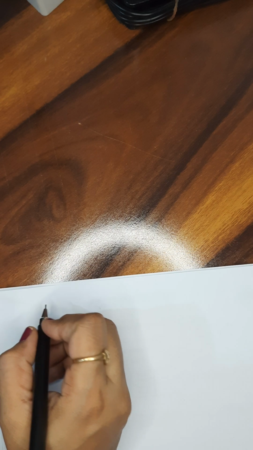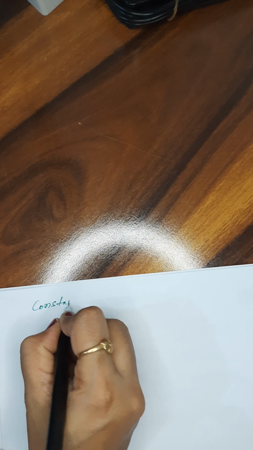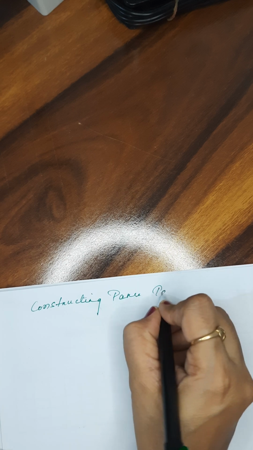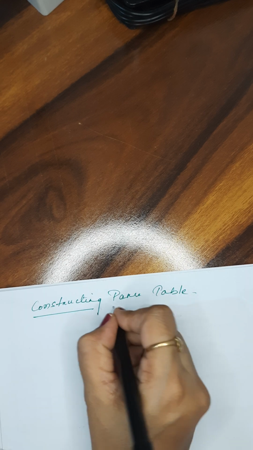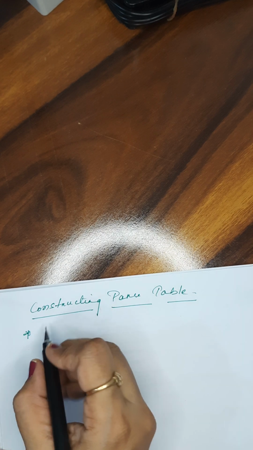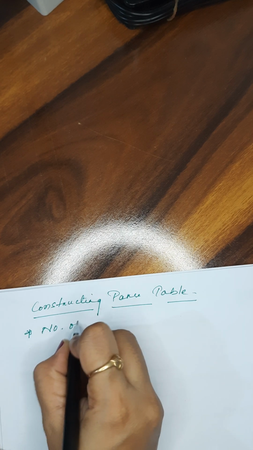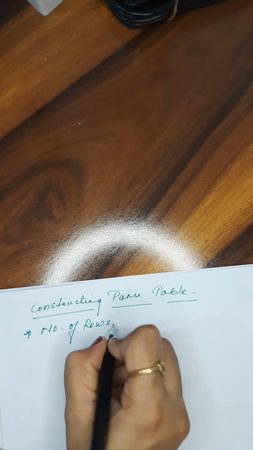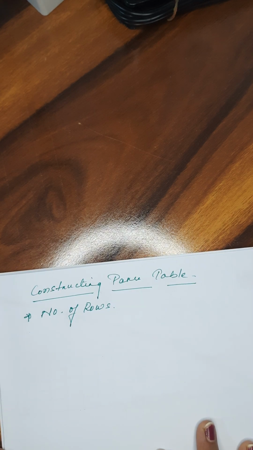So what is the next one? Next one is constructing the parse table. Table means it will have rows and columns. Now what are the rules for rows and columns? First is the number of rows. This is the only thing you have to remember. The rest we have to do the entries from the calculations only.